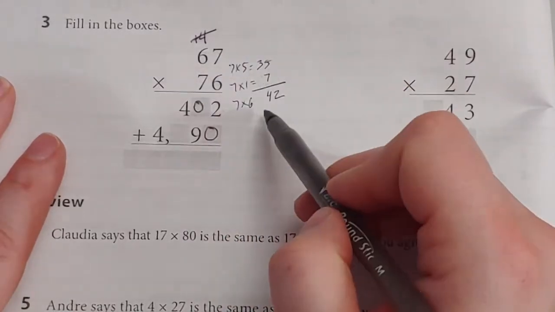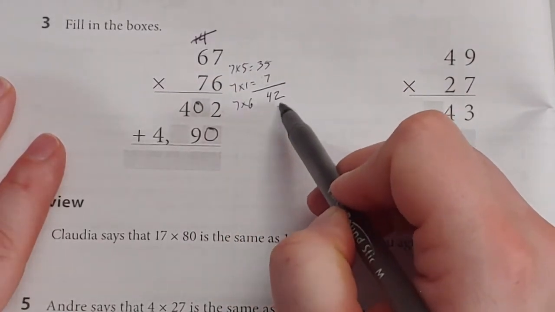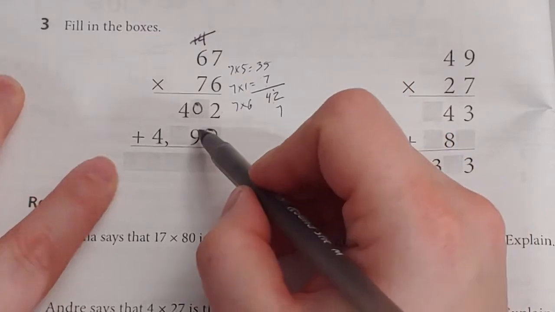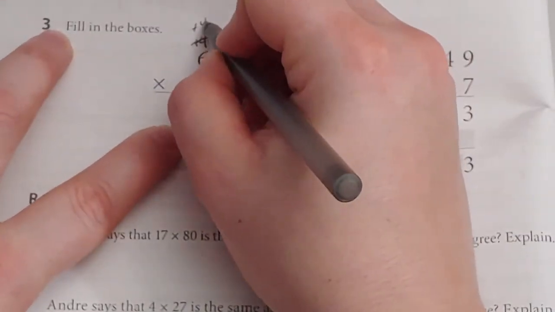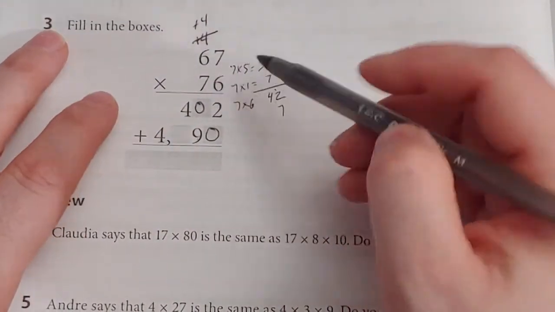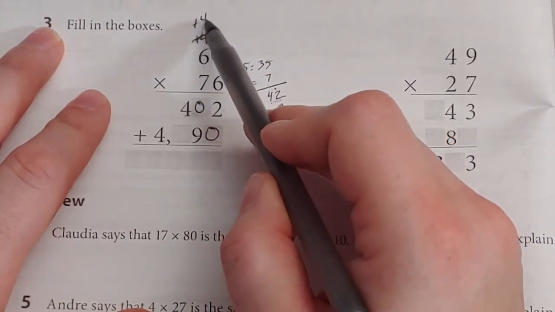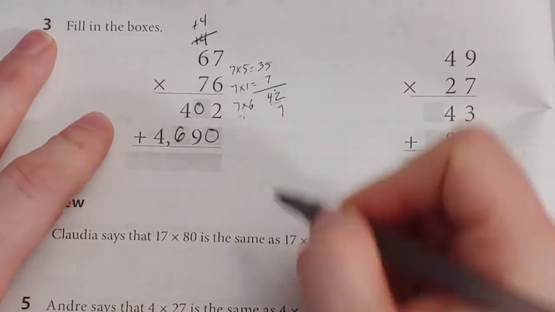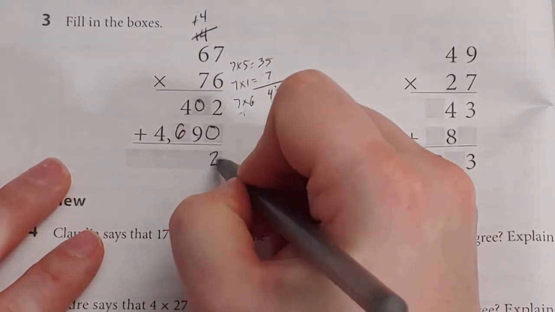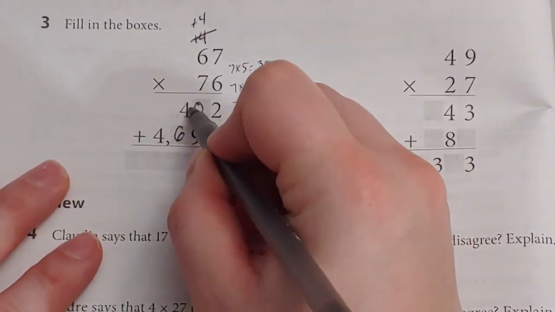Now I have 7 times 7, so I'm just going to add another 7 there. 7, 8, 9, so 49. There's the 9. Oh, carry the 4 up to the top again. 7 times 6, I already have that, is 42, 43, 44, 45, 46. And now I need to add them. 2, 9, 6, 7, 8, 9, 10.